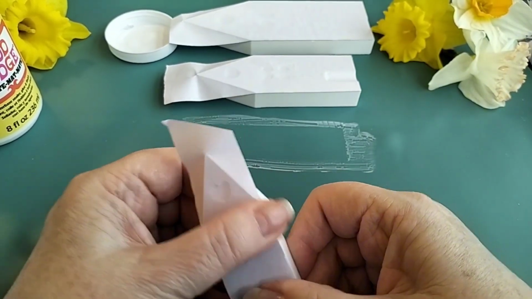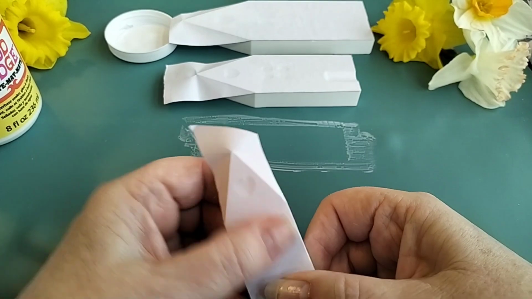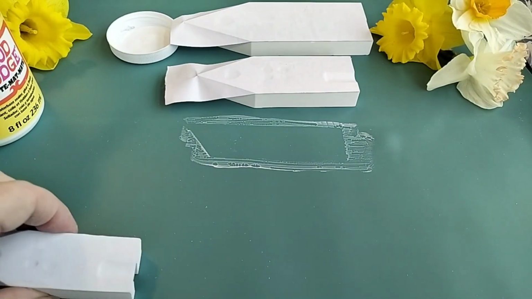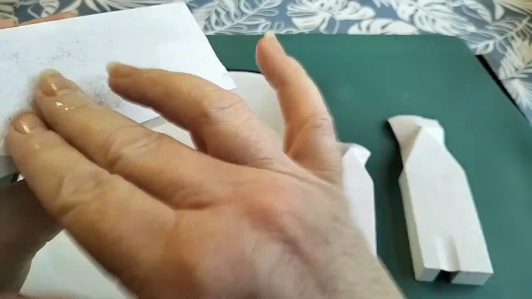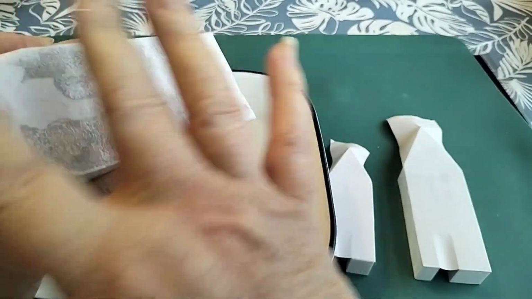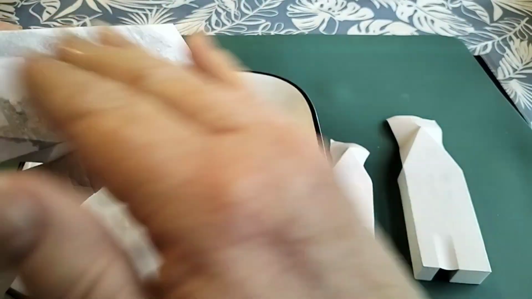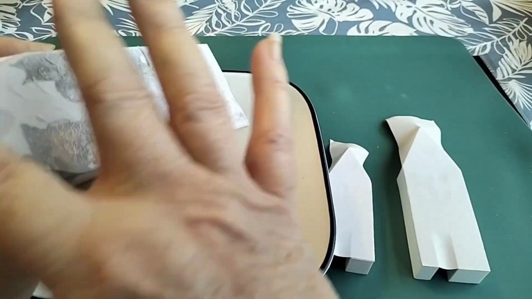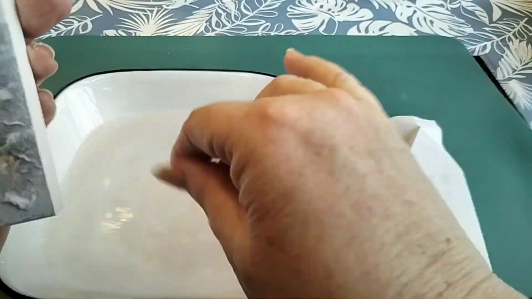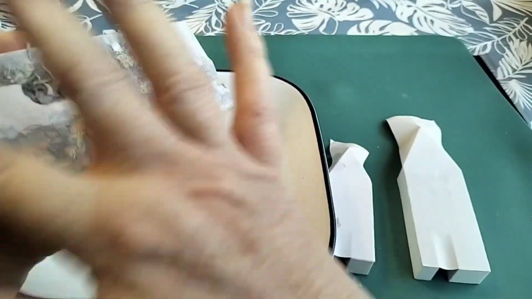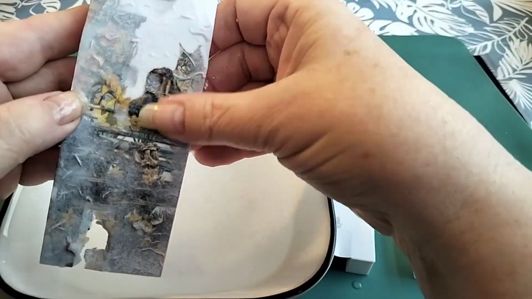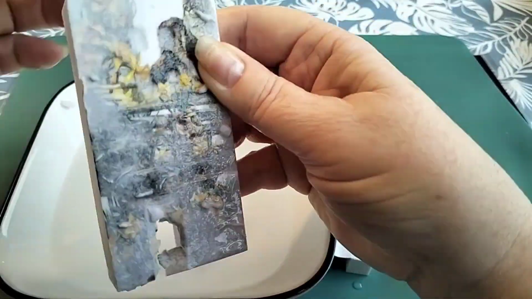So after applying the Mod Podge to the images and then sticking them down onto the little houses, I let them dry for about 30 minutes to an hour, and then it is time to start using water to reveal that transferred image. I have sped this up because it is quite a long process.